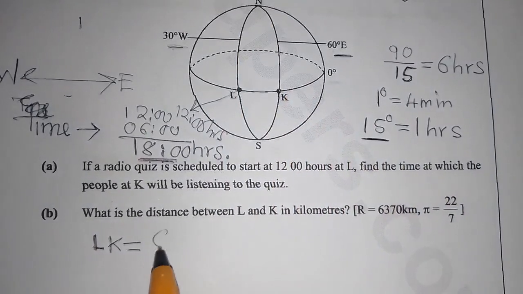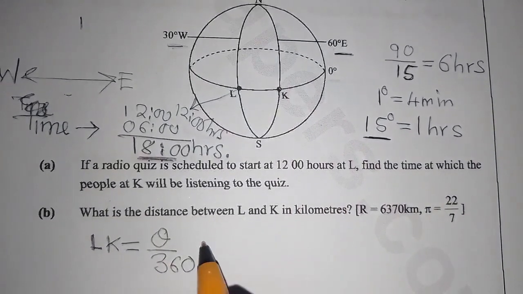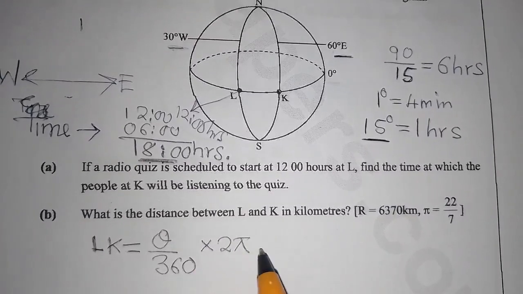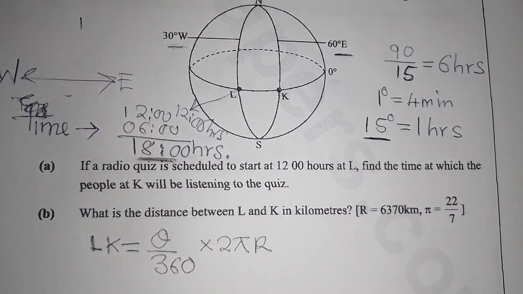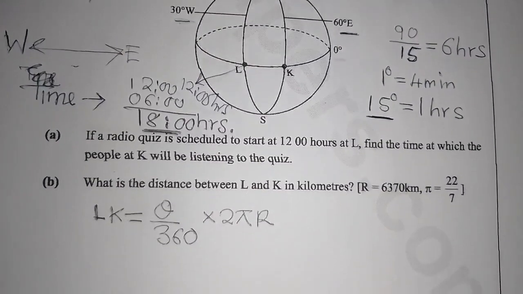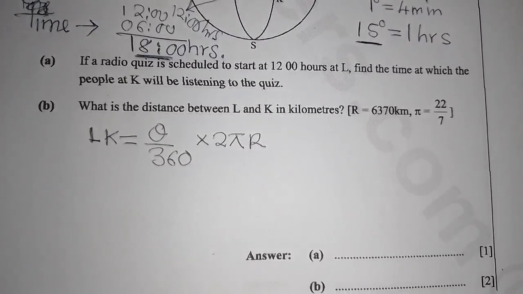So it is what you say, theta over 360, then times what? 2 pi r. This is the formula that we are going to use to calculate.